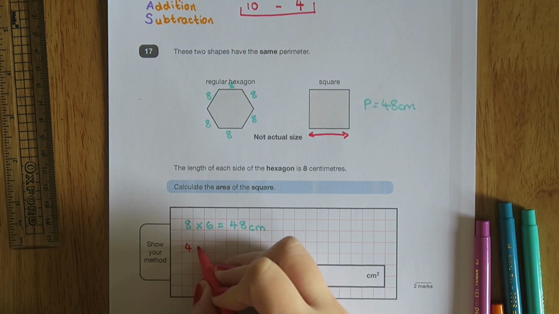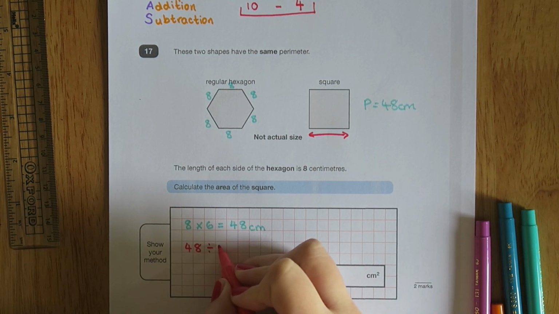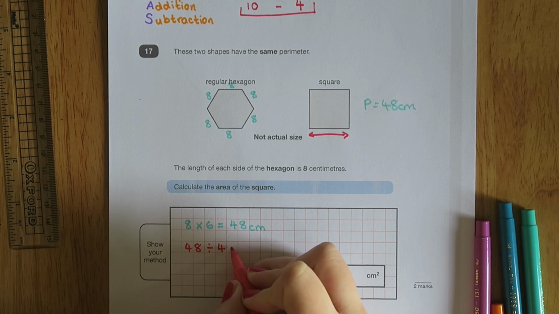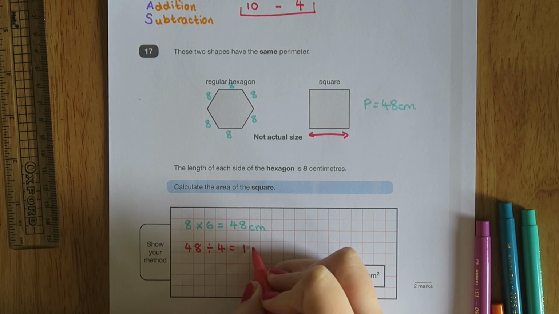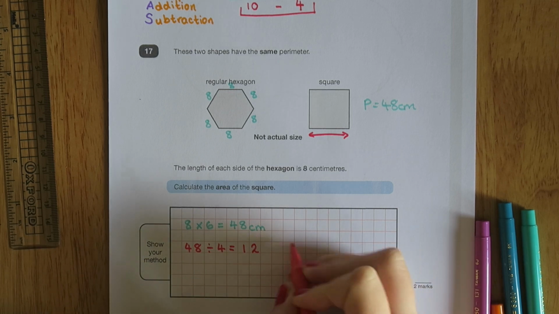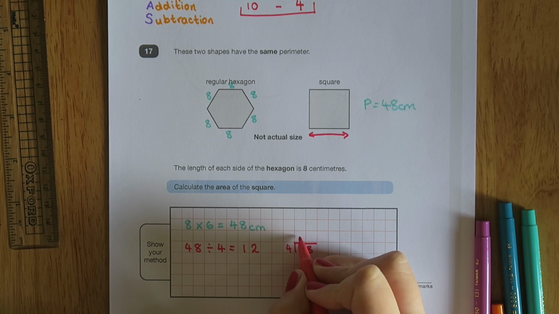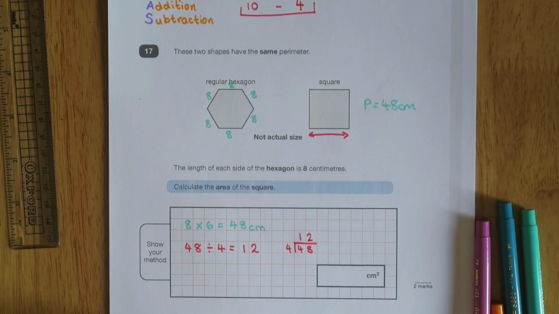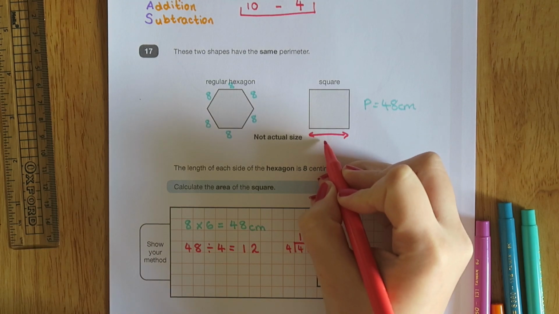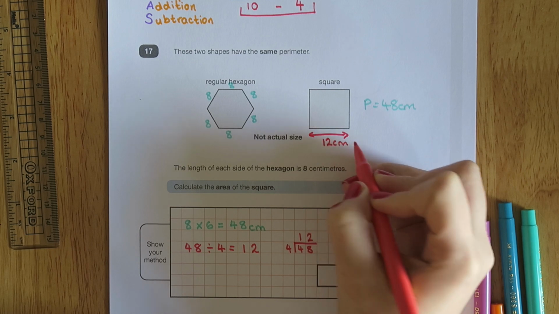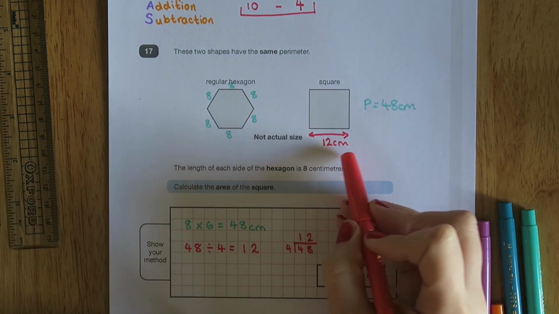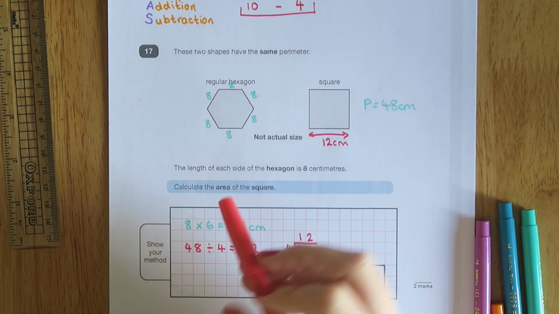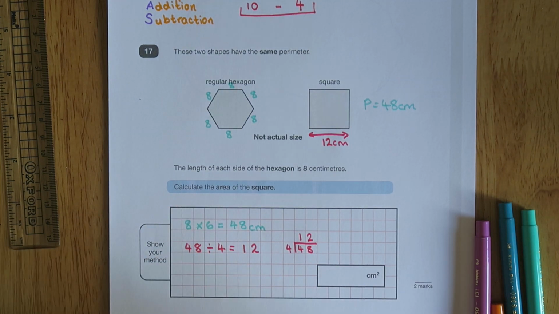So 48 divided by 4, if you are confident with your multiplication and division facts, then you would know that that is 12. If not, you can still use the bus stop method. How many 4s in 4? 1. How many 4s in 8? 2. So that tells us that the sides of the square are 12 centimetres each. Now we know the length of each side, we can calculate the area of the square.